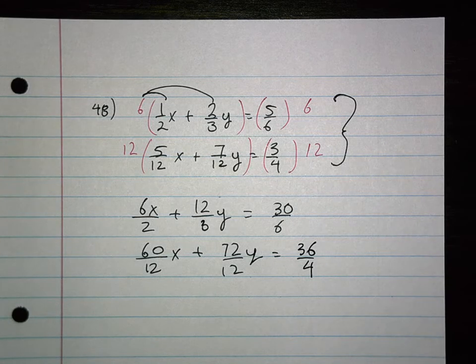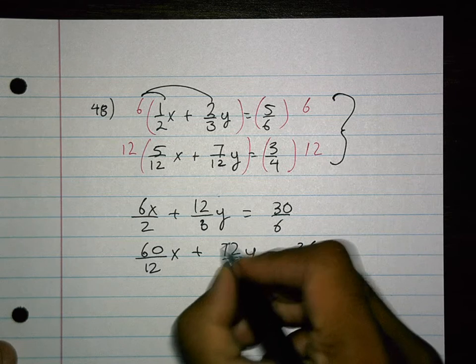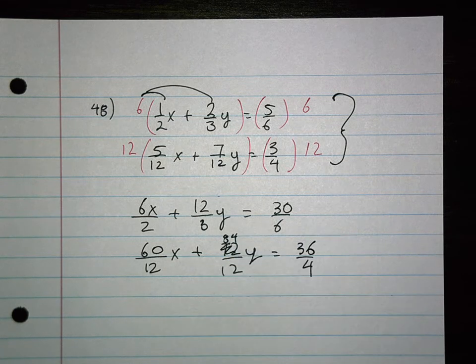Alright, and so we're looking at reducing everything down now. Alright, let me just check my multiplication here real quick. Yeah, I knew I was off a little bit. This is 84.